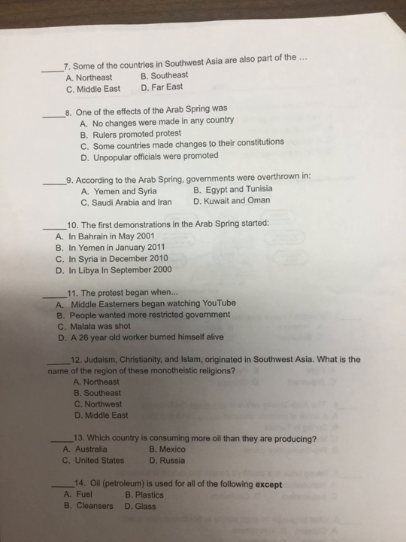Question number 11. The protest began when A, Middle Easterners began watching YouTube, B, people wanted more restricted government, C, Malala was shot, or D, a 26-year-old worker burned himself alive. Question number 12. Judaism, Christianity, and Islam originated in Southwest Asia. What is the name of the region of these monotheistic religions? Is it A, Northeast, B, Southeast, C, Northwest, or D, Middle East?